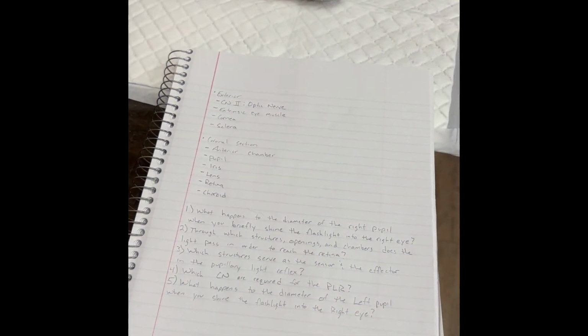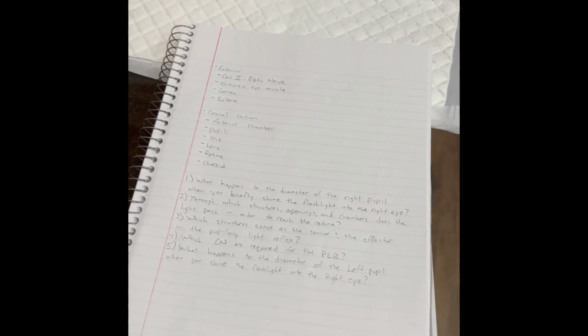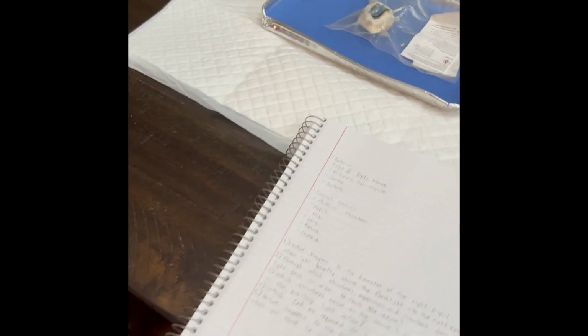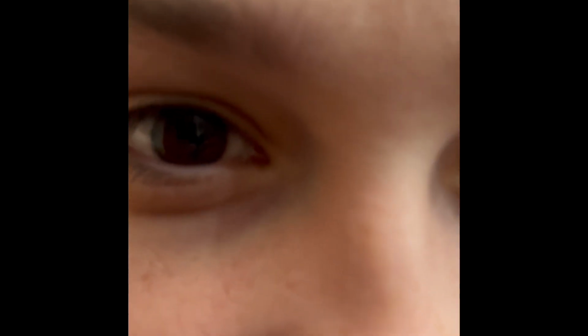For the final portion of this lab, I'm going to be conducting the pupillary light reflex. As you can see, I don't have anything other than my list with my questions, and my subject is going to be my wife. When you shine a bright light on the left eye, you can see that the pupil constricts. And then for question number 5, you shine a bright light on the left eye, the right pupil also constricts. I'll answer the rest of the questions inside the lab.